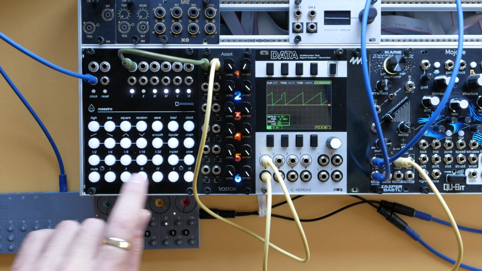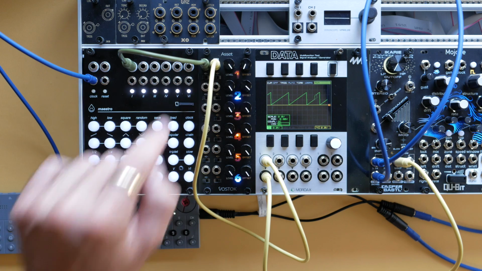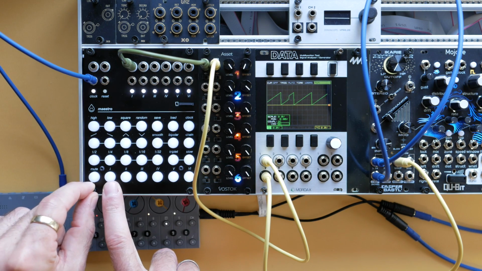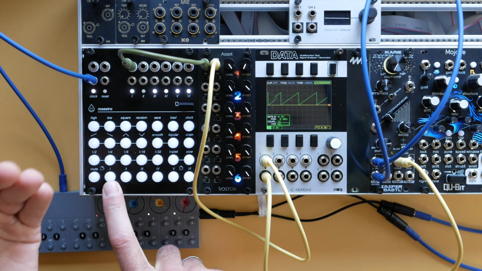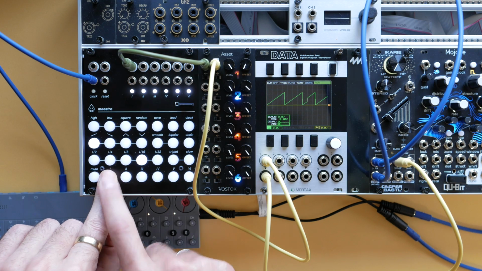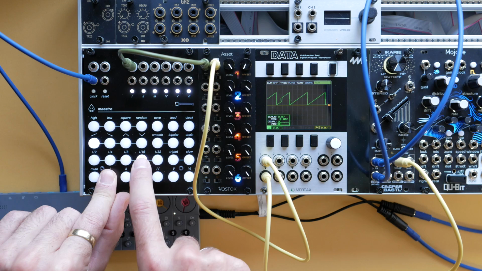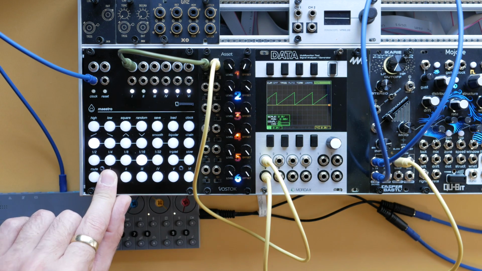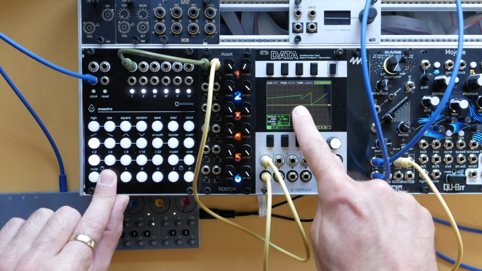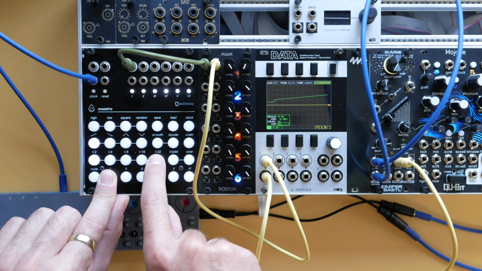We've got 6 buttons down here that can select the different channels, channel 1 through 6. Right now we're going to use channel 1 because that's the one we got connected, and over here you can see its waveform. If I press down the button for channel 1, I'll see the type of waveform that I've selected as well as the tempo.